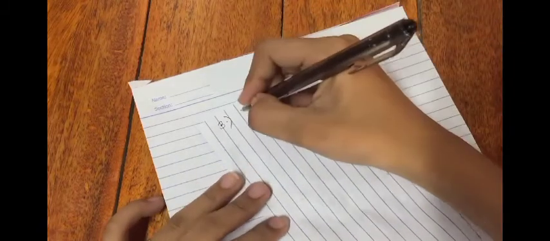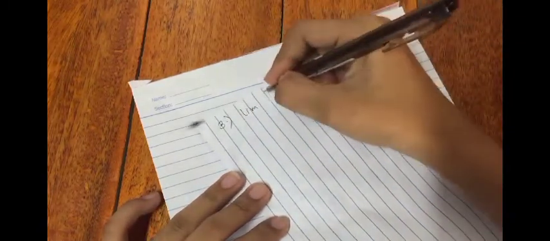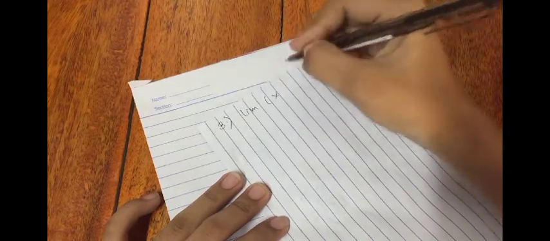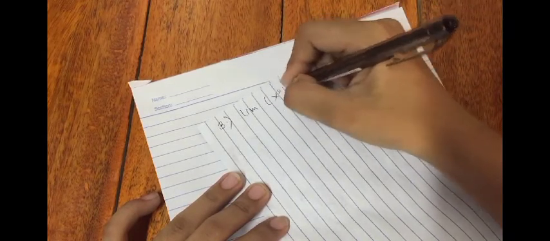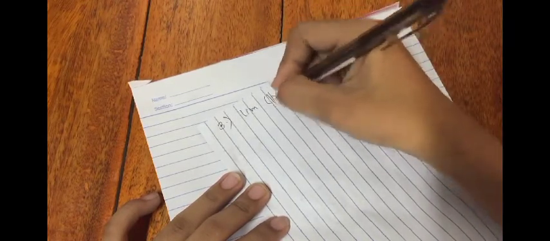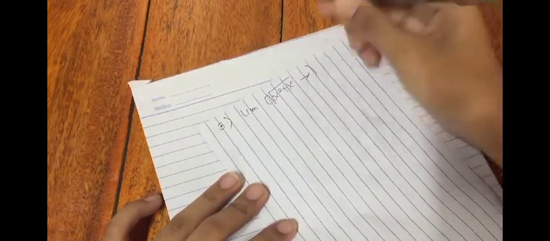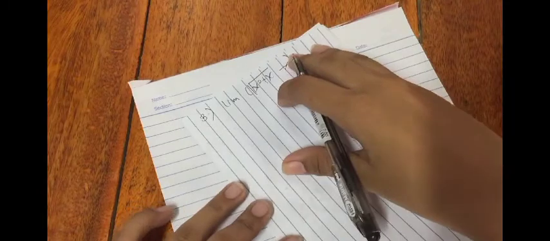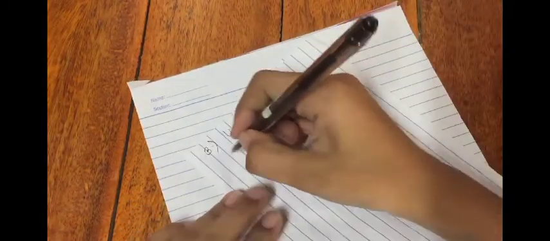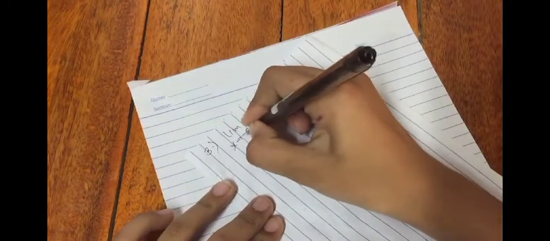Okay, so sa number 3, meron tayong limit of square root of x squared plus x minus x as x approaches to infinity.